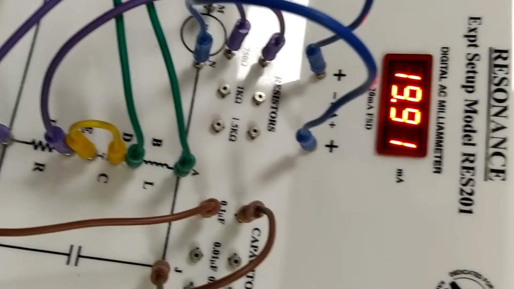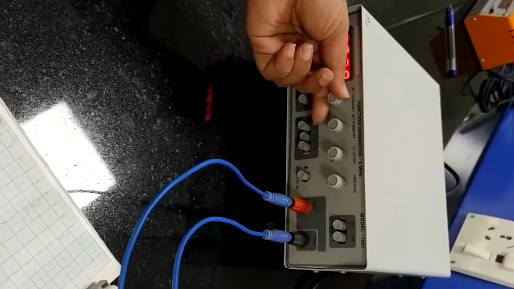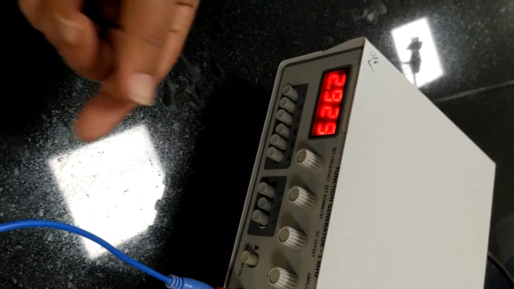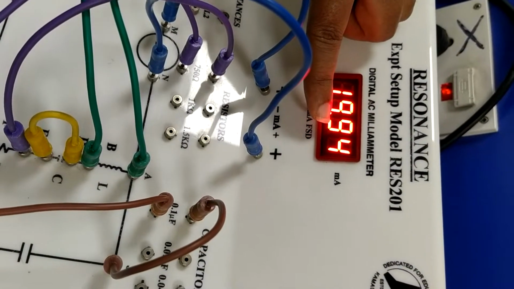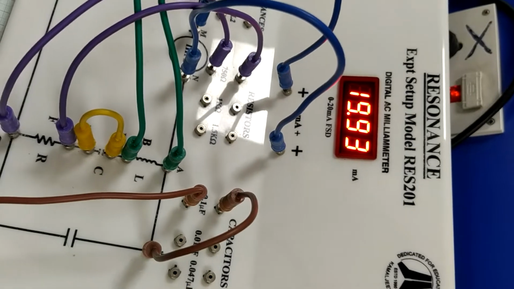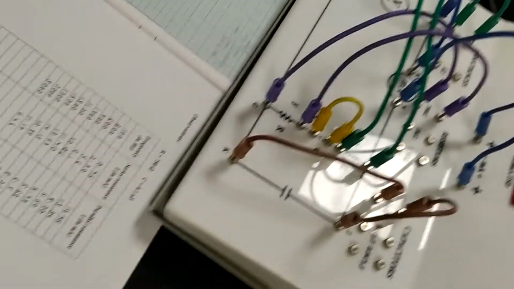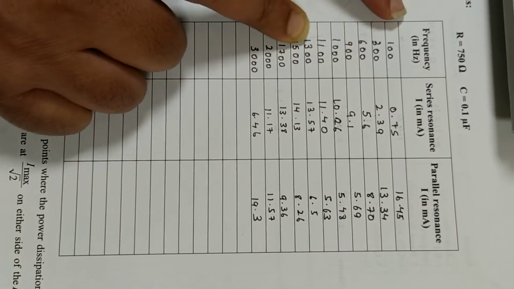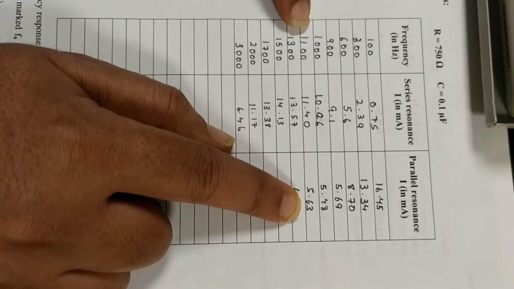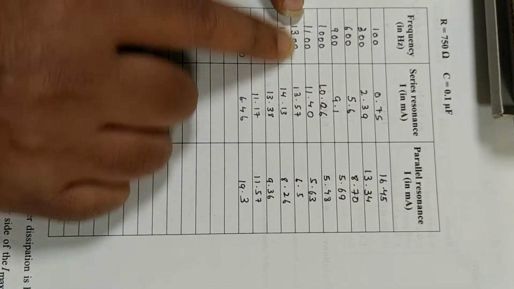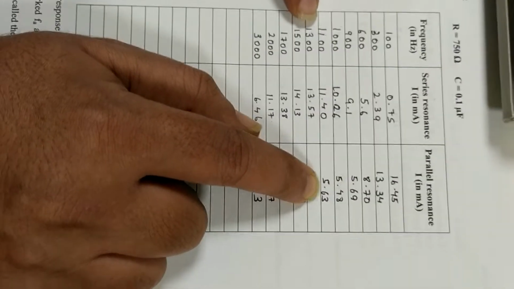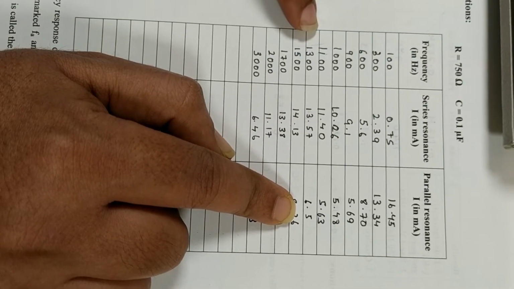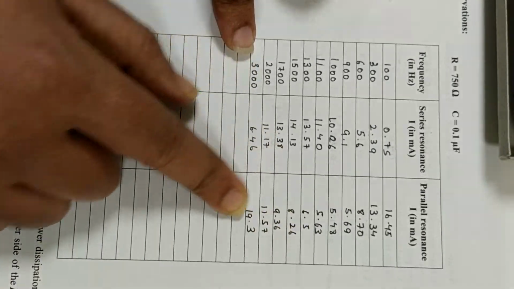For 3000, the current will be almost 19.99, or 19.93. So in a parallel LCR circuit, as the frequency increases up to a certain frequency, the current will decrease. At resonance frequency, the current will be a minimum, and as the frequency further increases, the current again increases.